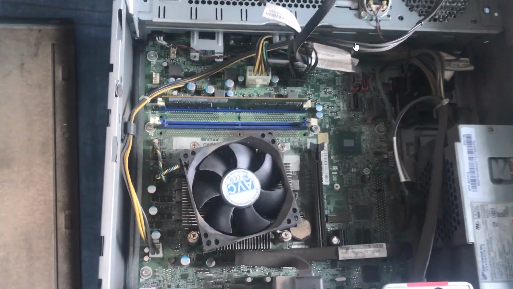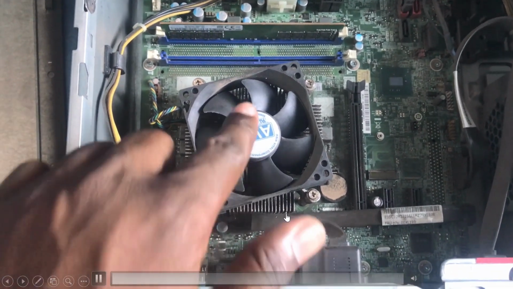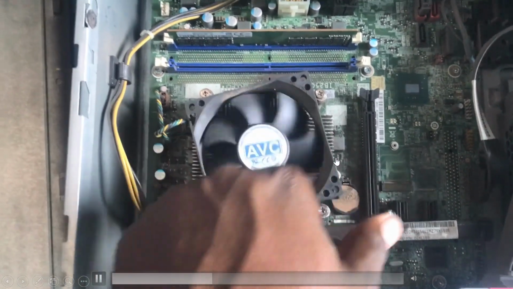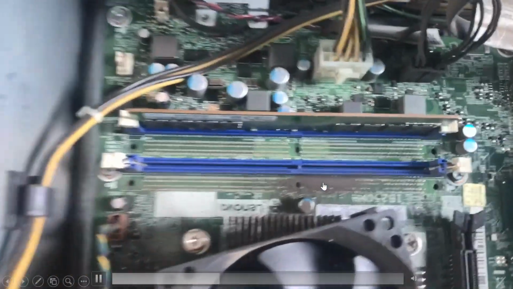Okay, so as you can see from this one, this is the fan, and underneath it there is a metal plate. Underneath the metal plate, that's where the processor is. So the fan is keeping it cool.